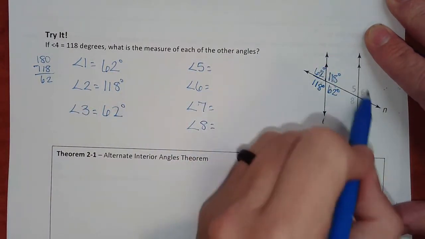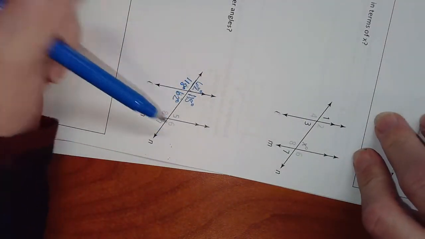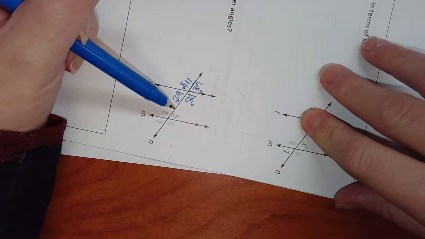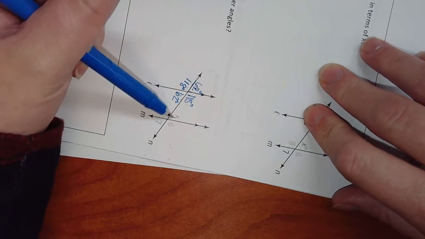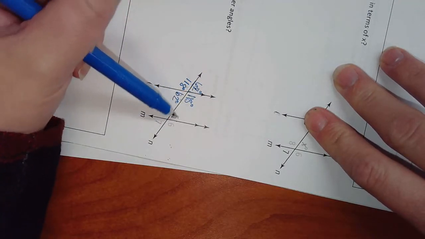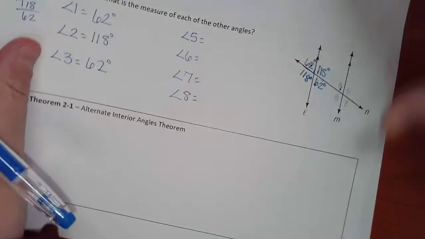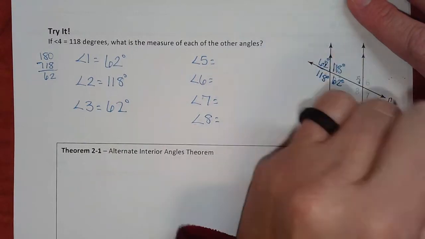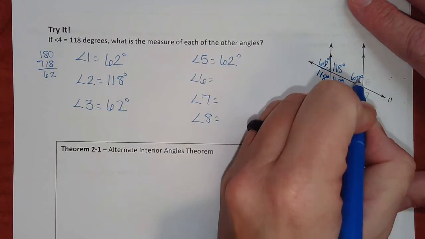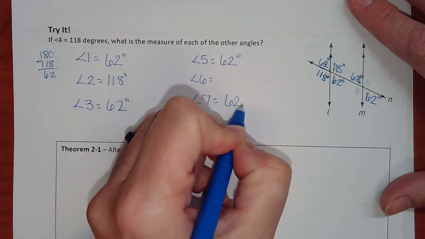Now I have to try to figure out how to get to this chunk. So if I turn this and I use some of the parallel line angle pairs that we just talked about, if this is 62 degrees, then these two angles are corresponding angles. So that could help me to find angle 5. I also have alternate interiors, which could help me to find angle 5. Corresponding and alternate interiors are equal to each other. So that means that angle 5 is 62 degrees. And if angle 5 is 62, use your vertical angles. Angle 7 is also 62 degrees.